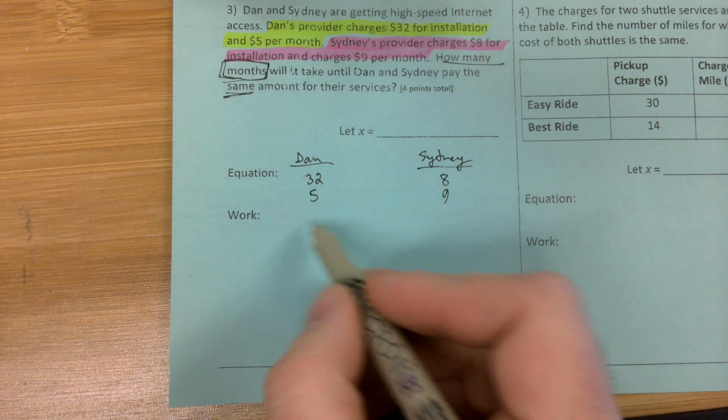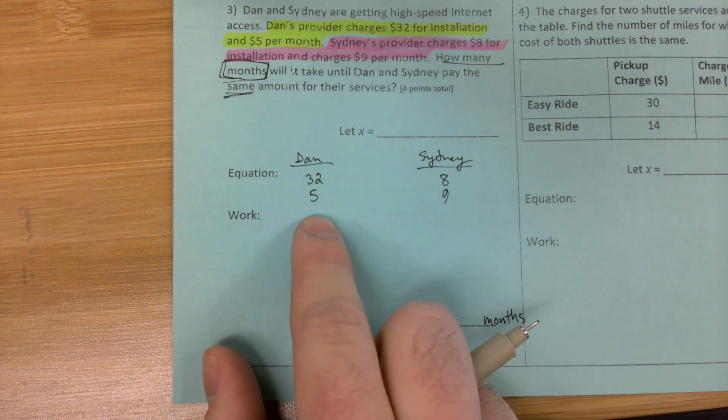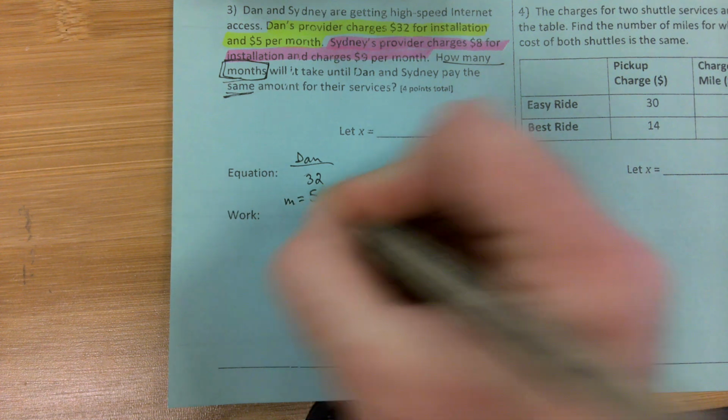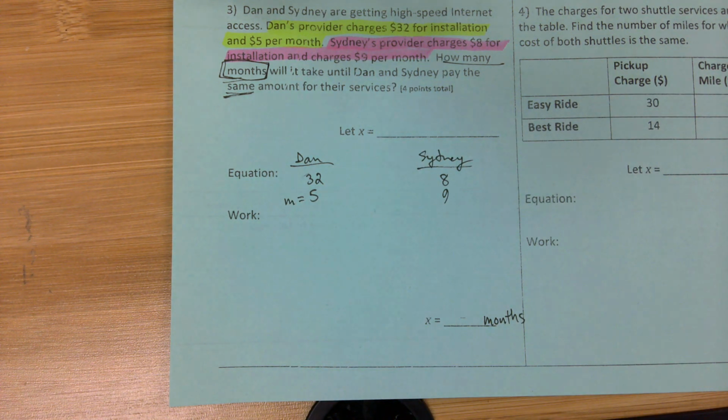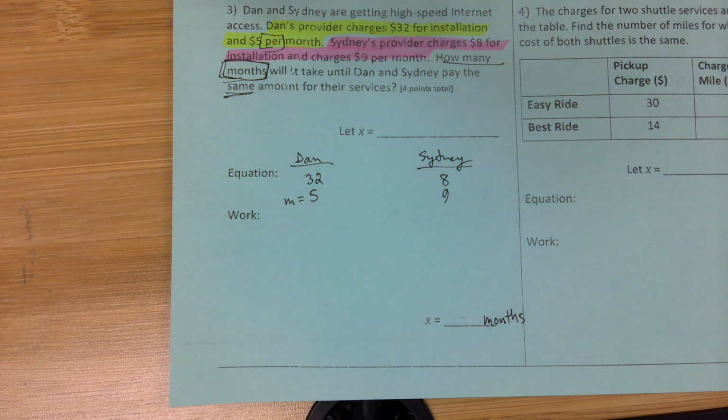Which of Dan's numbers is our unit rate? 32 or 5? 5? Okay, Theo, why do you say 5 is our unit rate? Because it says $5 per month. Okay, what does that mean? It means every month it costs $5. Exactly. So the $5 payment is repeating every single month.